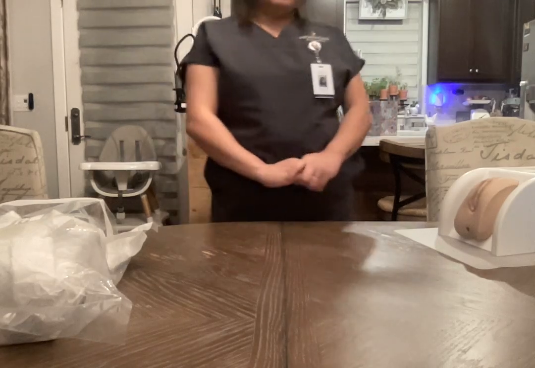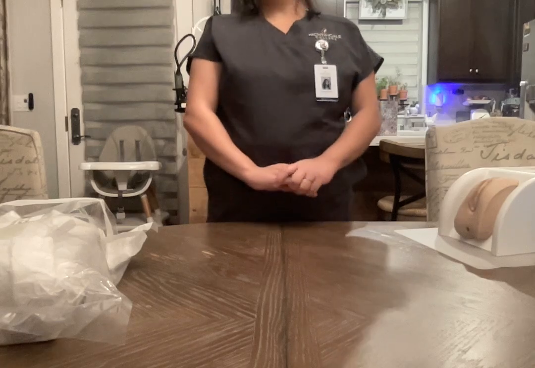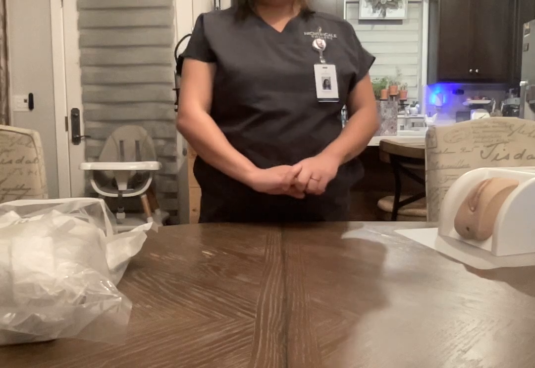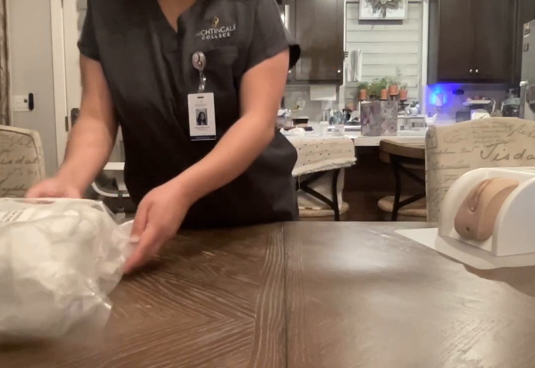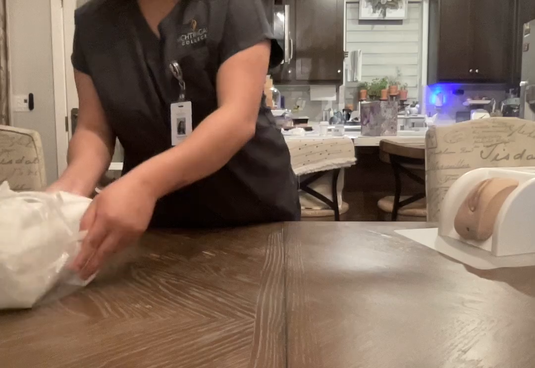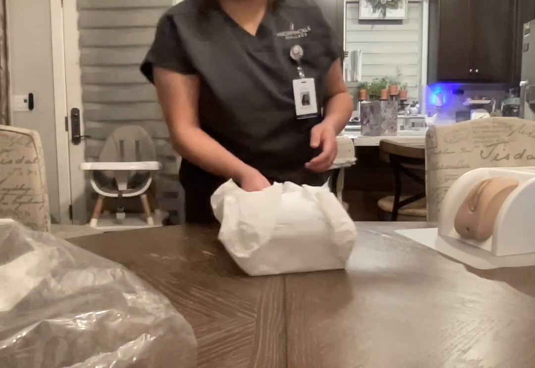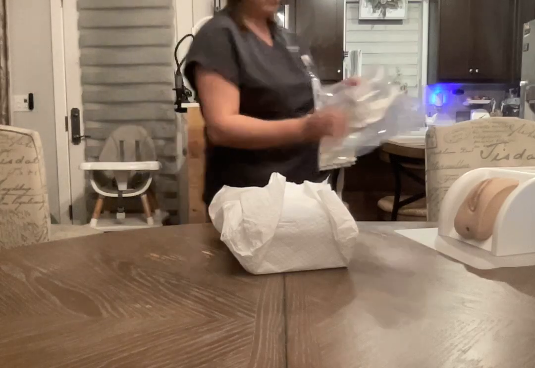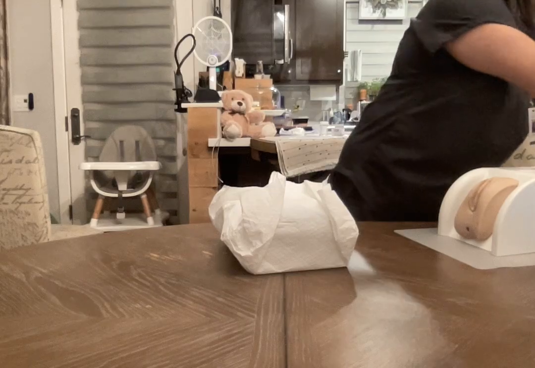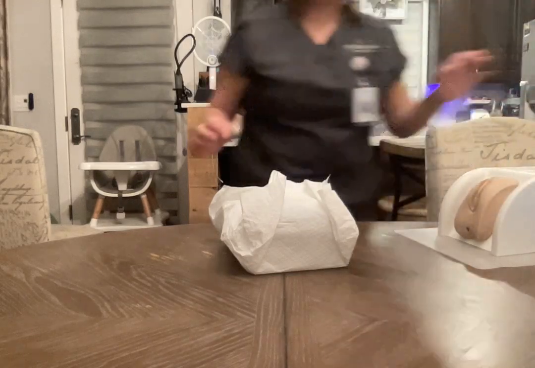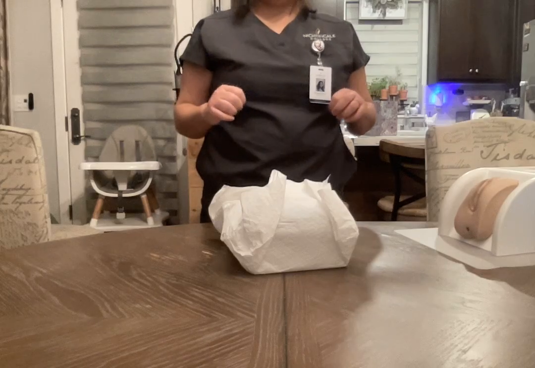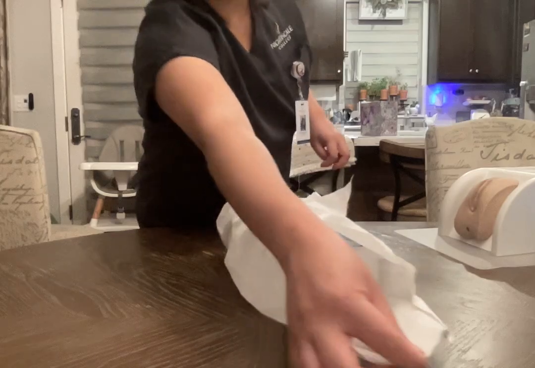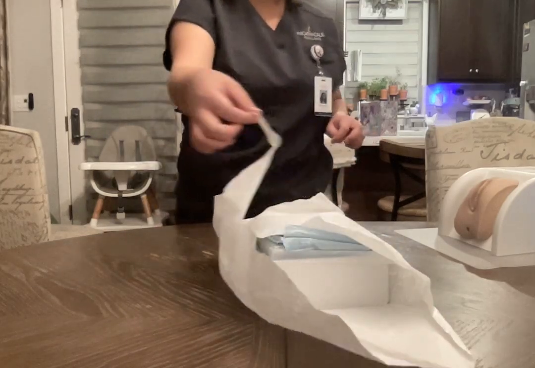And I'm going to put the bed at a comfortable working height. And I'm going to prepare the sterile supplies now and place it between the patient's legs. Okay, now I'm going to open the sterile field carefully, one flap at a time. Okay, making sure I don't touch anything inside the sterile field.